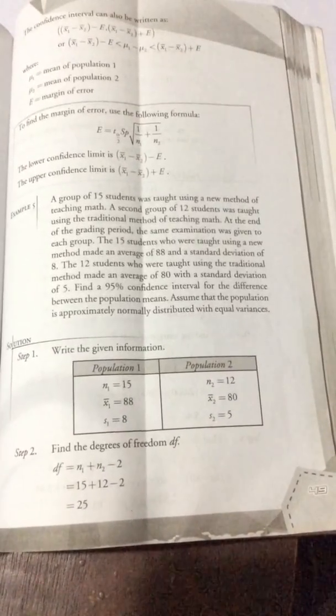Okay, for us to be able to discuss and find the solution for example number 5, we have to follow the different steps. Step 1 is we need to find the given information. The given information can be taken from the problem itself. For the first population, the number of students is 15, the mean is 88, and the sample standard deviation is 8. For the second group, which is population 2, the number of students is 12, and the sample mean is 80 with a standard deviation of 5.